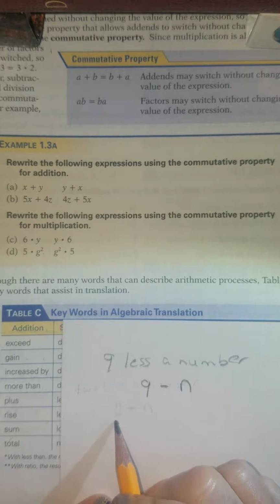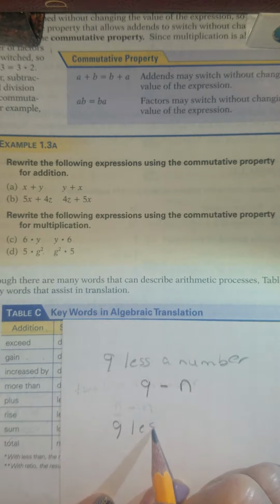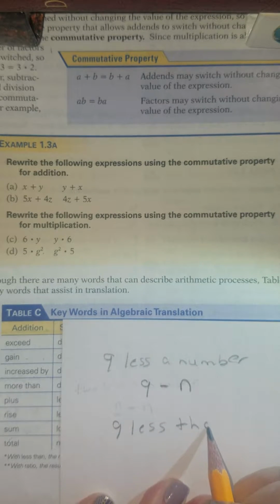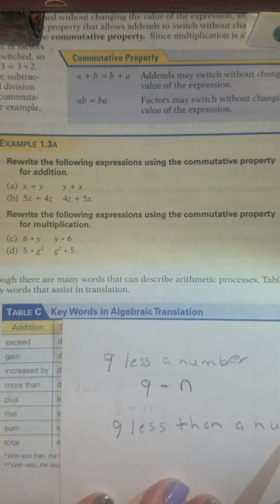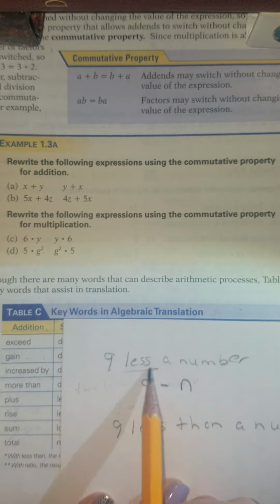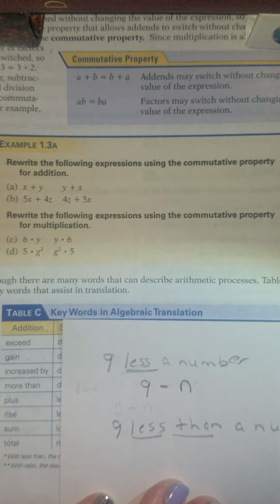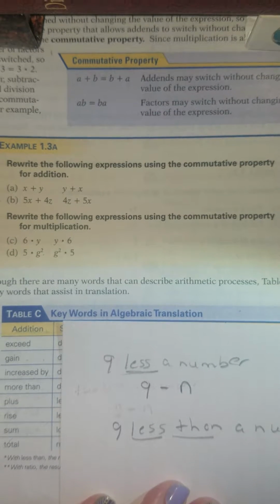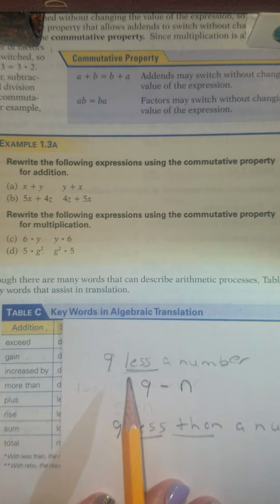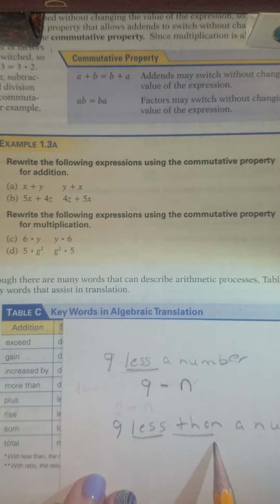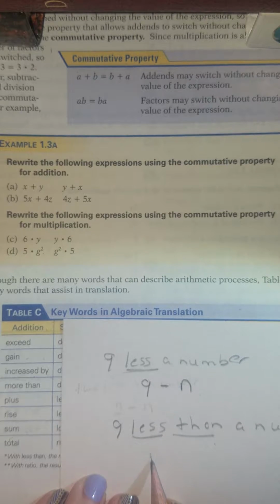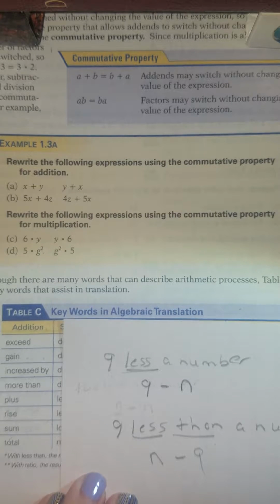But if I say 9 less than a number, notice this was less, this is less than. When you see less than, it's like here we took the first number mentioned minus the second number. But whenever you see a less than, it will always be the second number minus the first number.